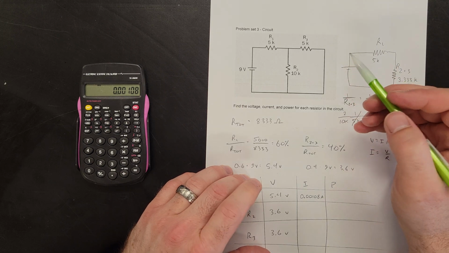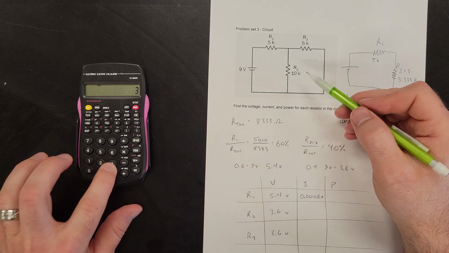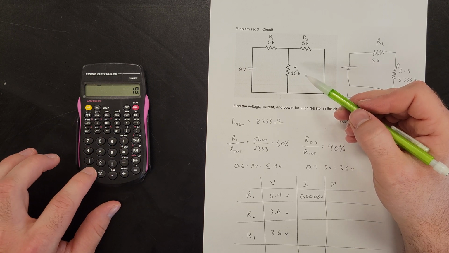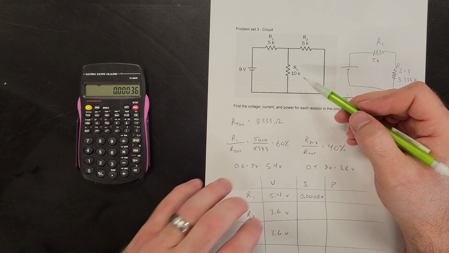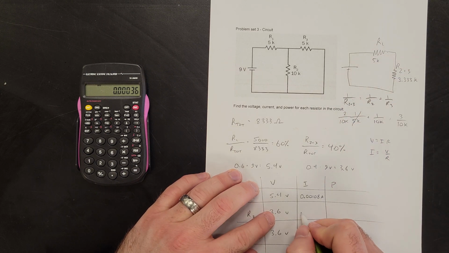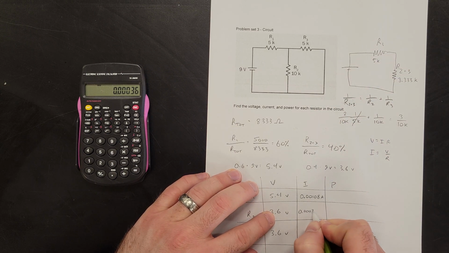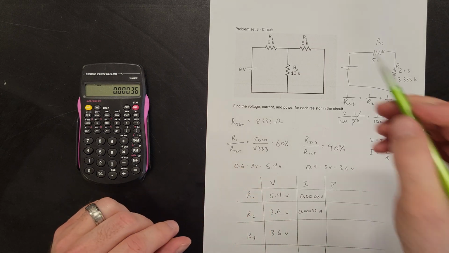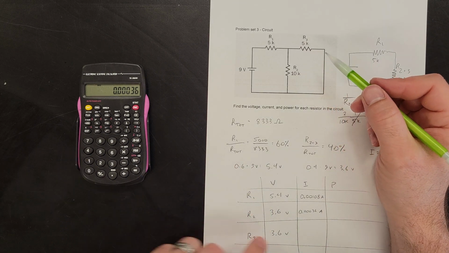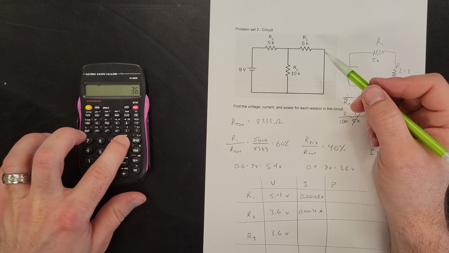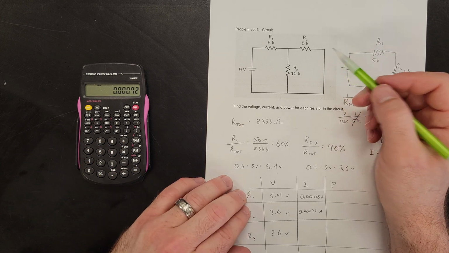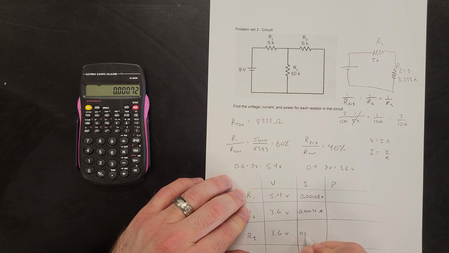Okay, for resistor 2, that'll be 3.6 divided by 10,000, 0.00036. All right, and for resistor 3, that'll be 3.6 divided by 5,000, and that would be 0.00072.